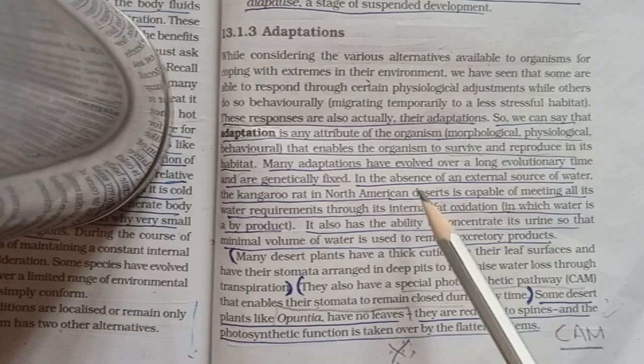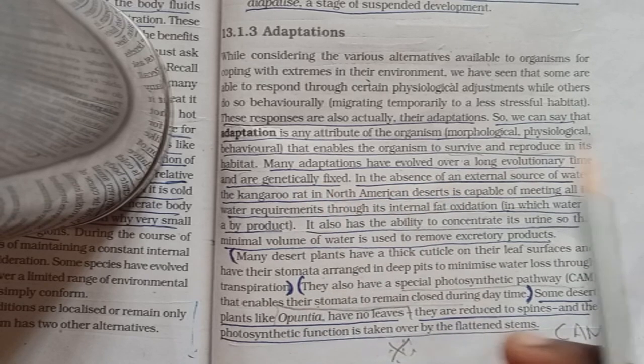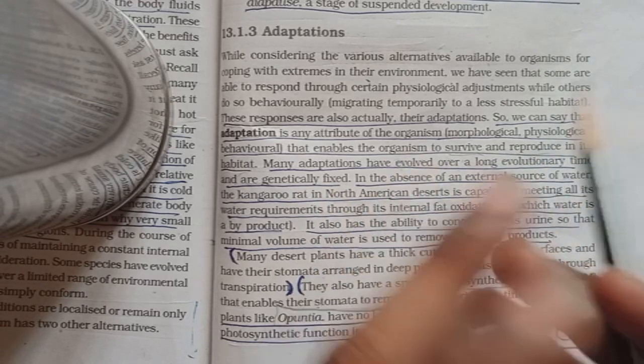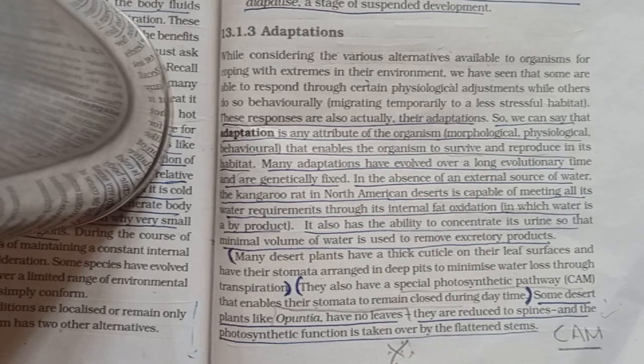Many adaptations are seen, but they are all genetically fixed. Genetically fixed in the sense that adaptations will be different, but the common gene from which they arise doesn't change.